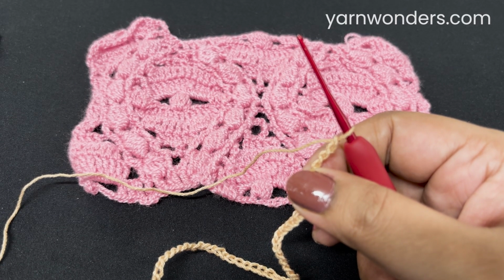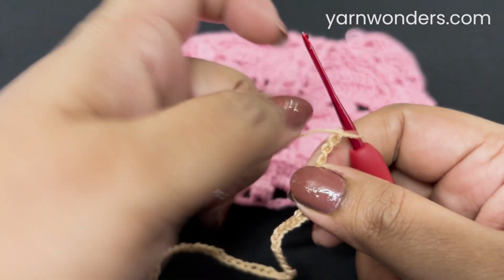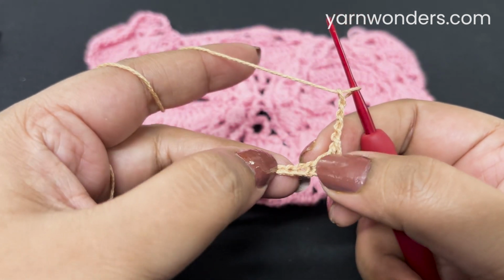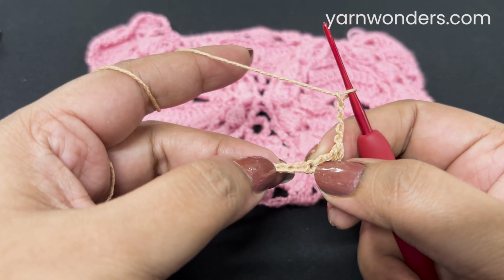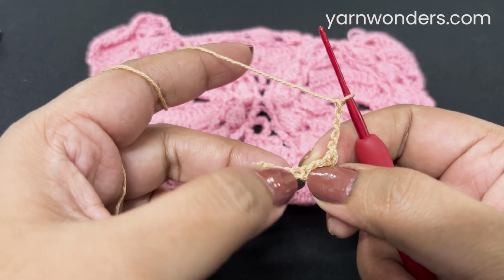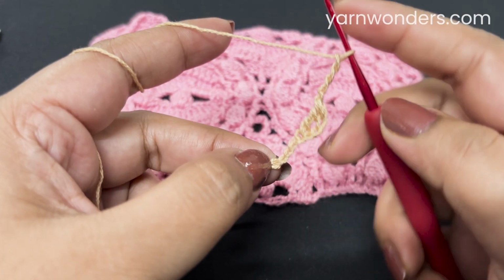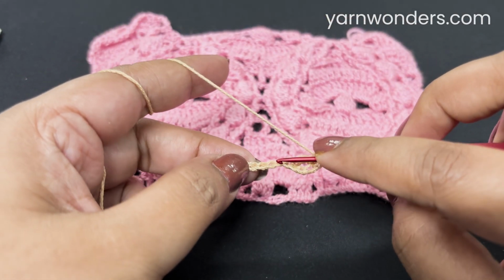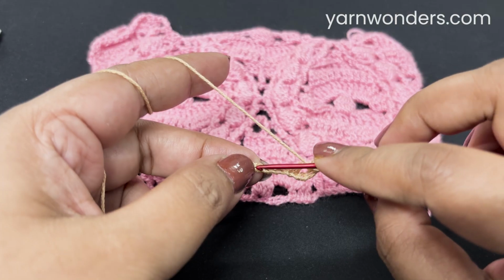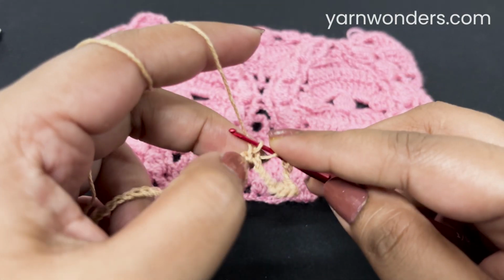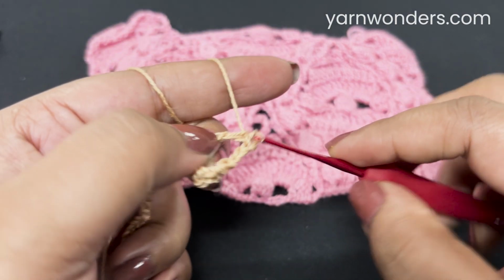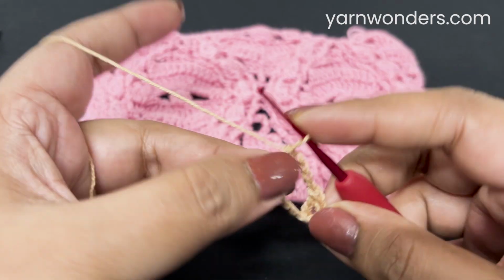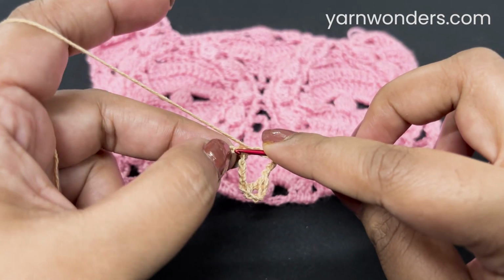skip 4 and make one double crochet into each of the next 3 stitches. So 1, 2, 3, 4, you skip 4. Into the fifth one, you make one double crochet and one double crochet into the next 2 stitches.